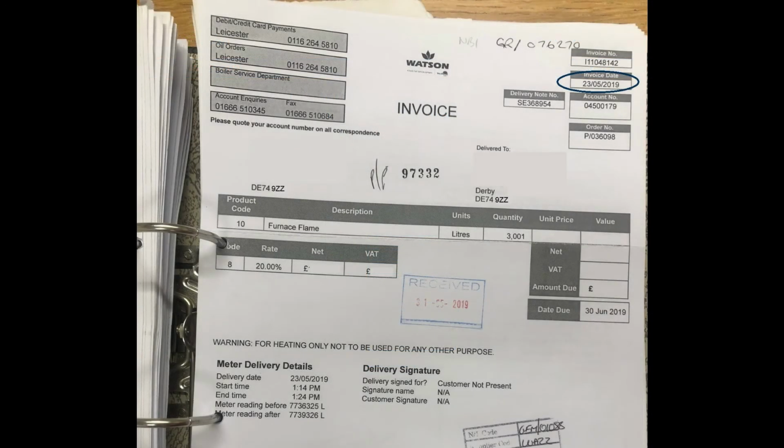Then enter the From date and To date. In this case, To date is the same as the delivery date, the 23rd of May 2019, which you can get from the invoice. This company, Watson, invoiced on the day of delivery, so delivery and invoice dates happen to be the same.